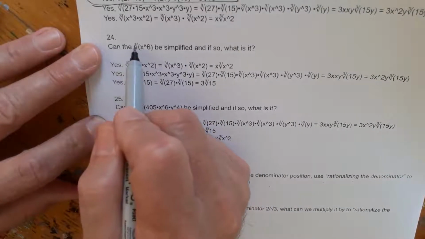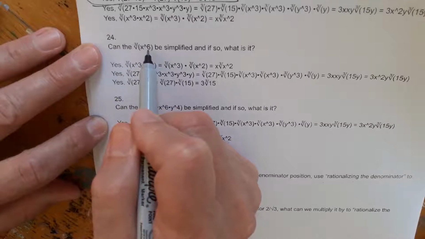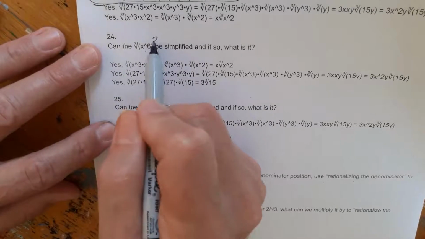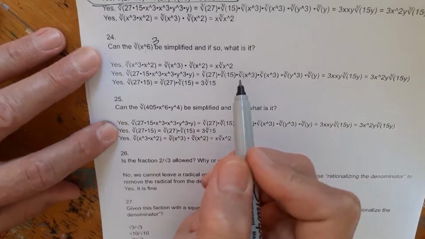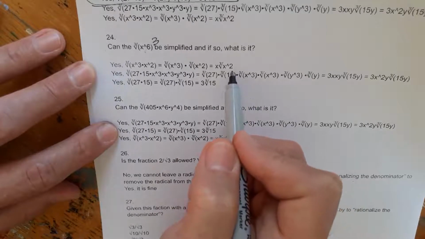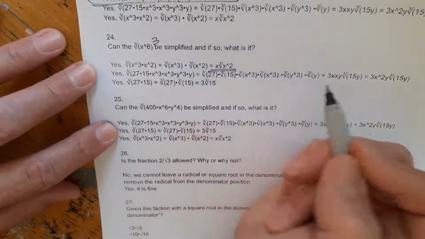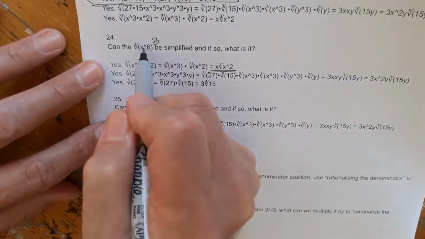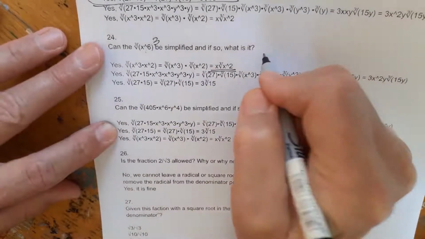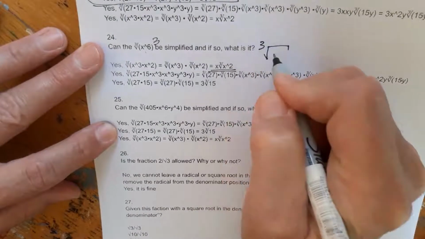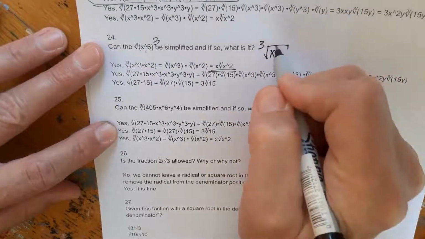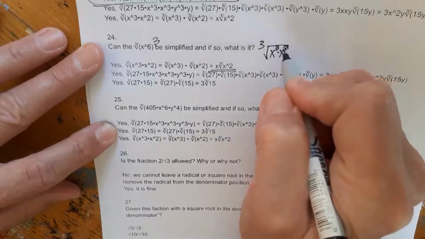So, can the cube root of x to the 6th power be simplified? Yes, it eliminates 3 of those, and you're left with x cubed, aren't you? Good. Okay. It's hard to read the notation. It's like saying the cube root of x cubed times x cubed.